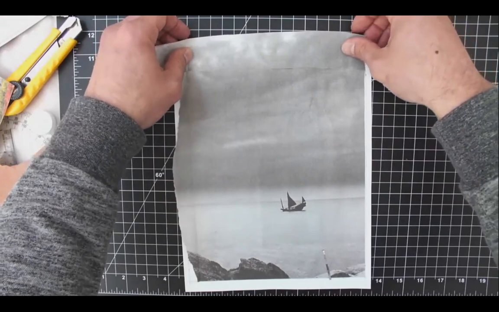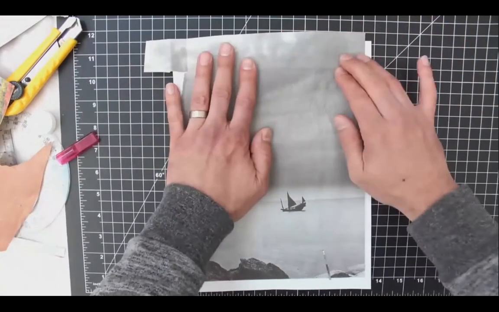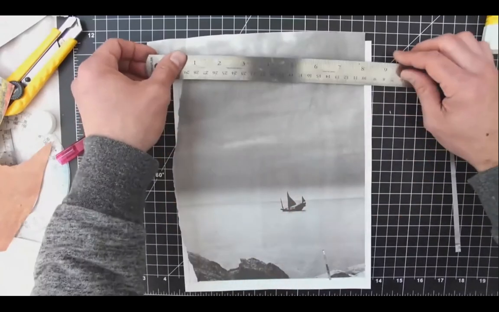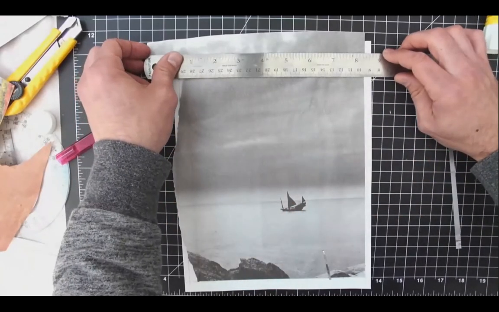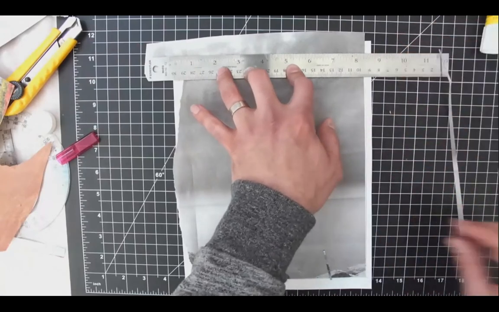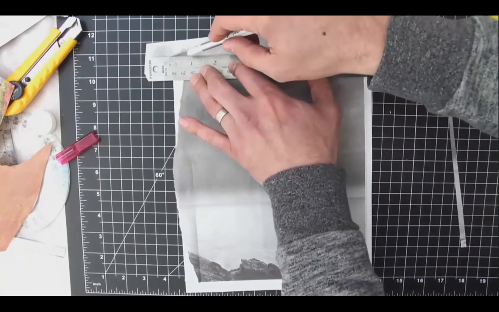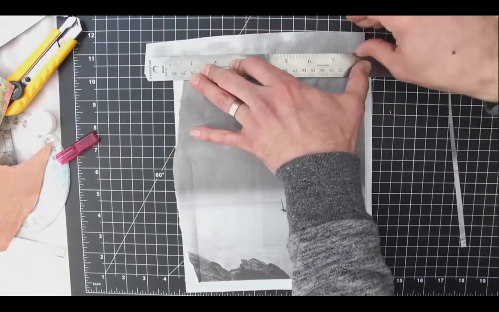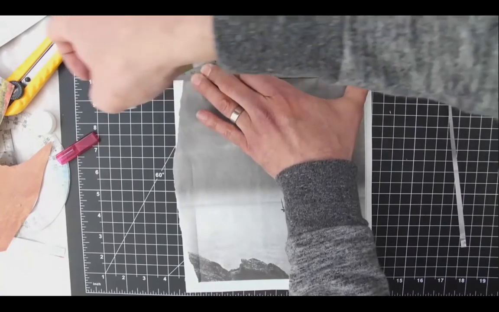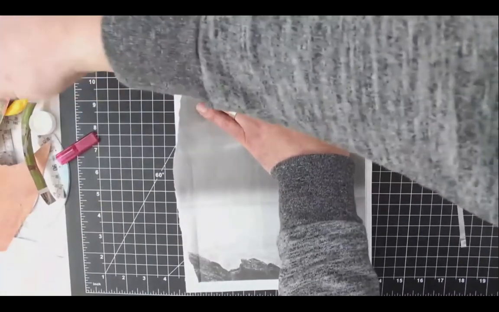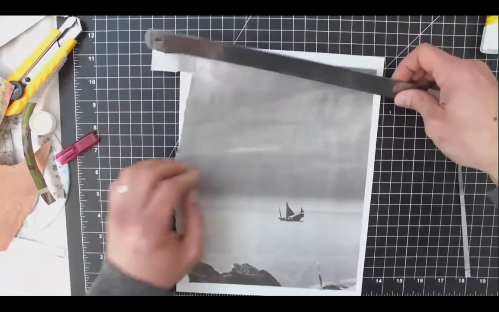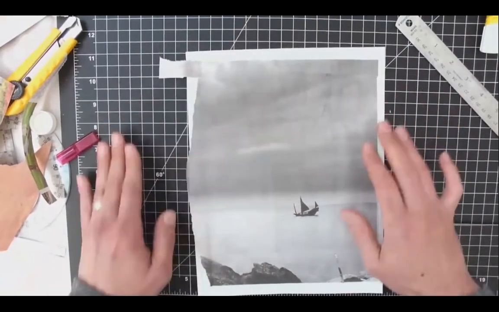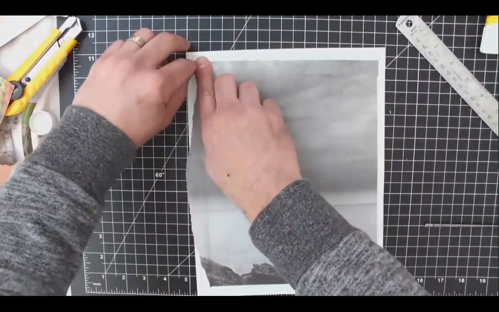There we go. Okay, now the cool thing is I could go back and trim this. Let's see if I can do it ever so lightly. Just going to hardly put any pressure down. I'm going to keep the ruler there and lift it up. There, I've got it along that edge. All right, there we go. Fits in there. Get rid of this.